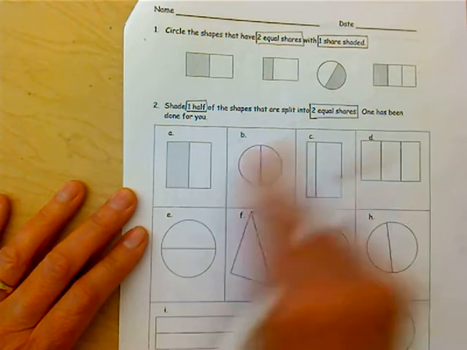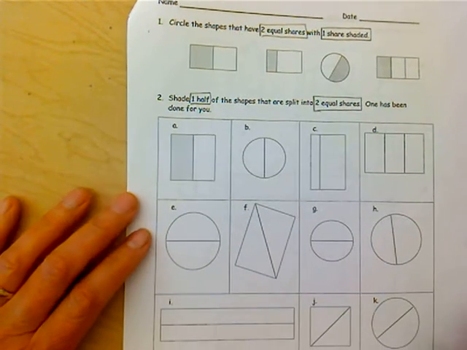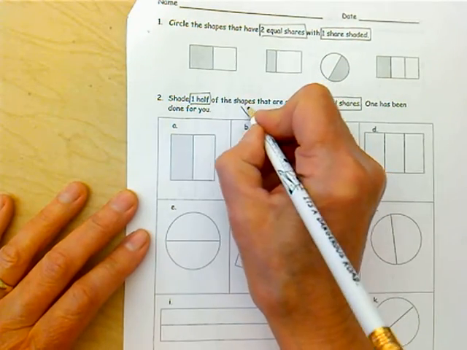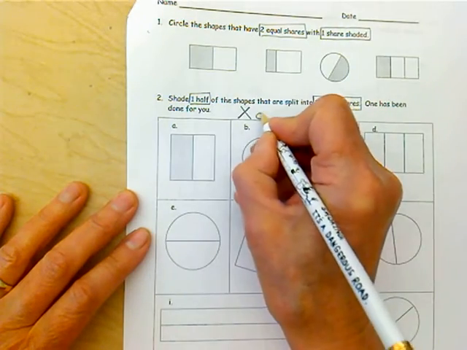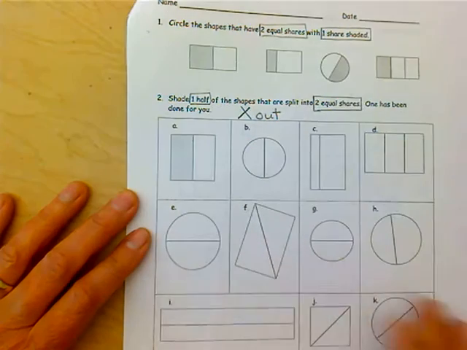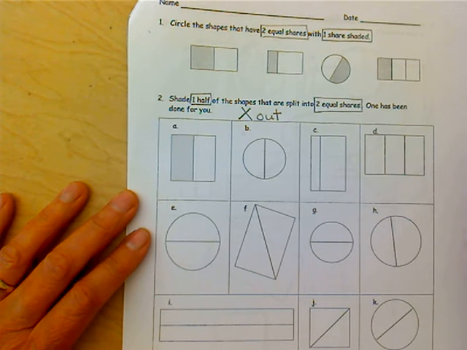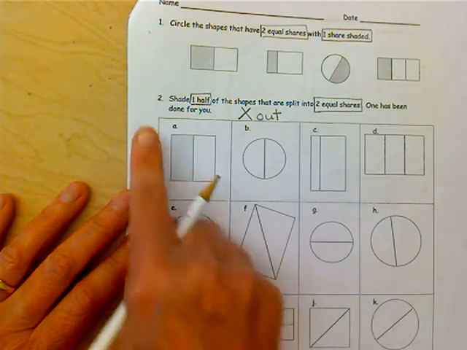And the first one has been done for you. So if it doesn't have 2 equal shares, you're going to cross it out. Cross out anything that does not have 2 equal shares. Okay, so you're crossing out anything that does not have 2 equal shares. And you are going to be, let's see. Oh, you have to shade half. So be sure that you shade half.